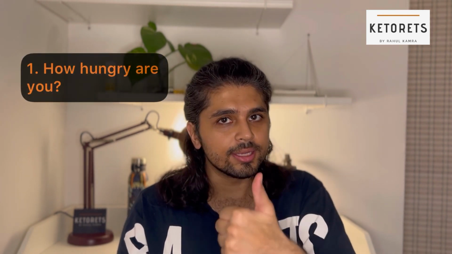Because when you consume protein, it's 4 calories each. So if you increase it by 50 calories, you're consuming roughly 12 grams of protein extra. Or if you want to reduce your fat intake, you can compensate with protein intake and see if you're not feeling hungry. So the first factor, which is a thumb rule, is how hungry are you?